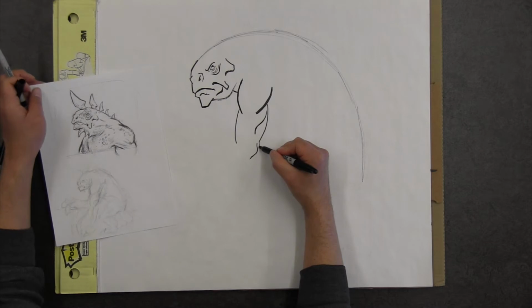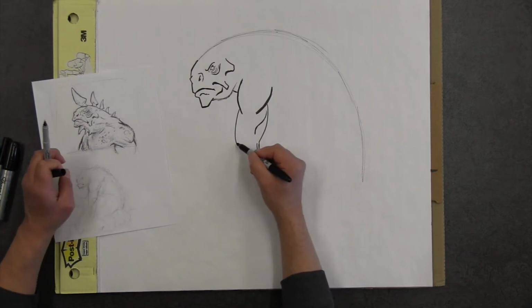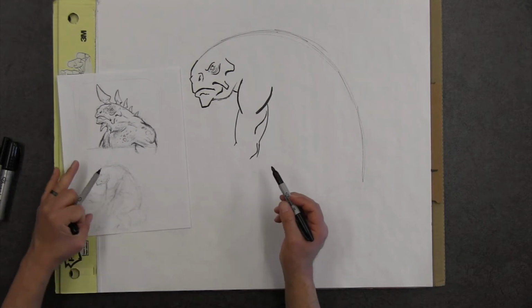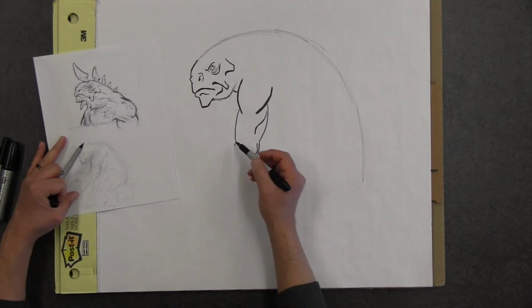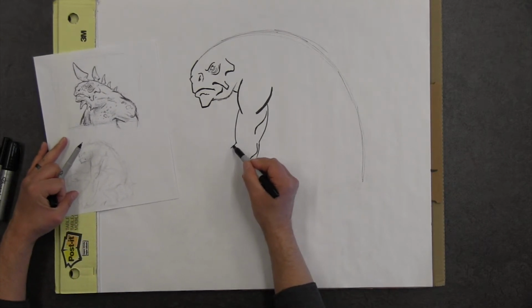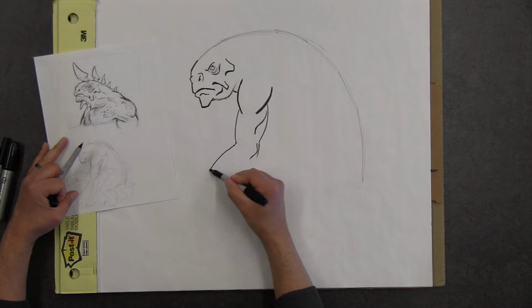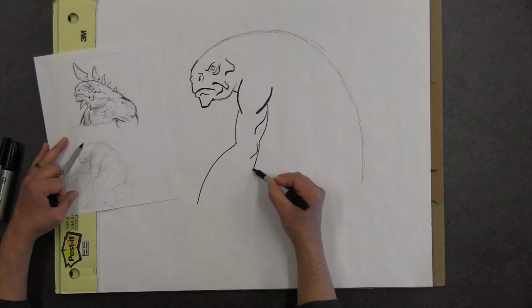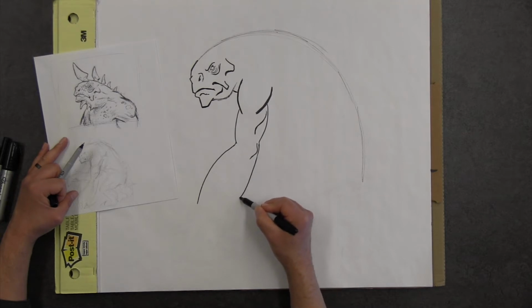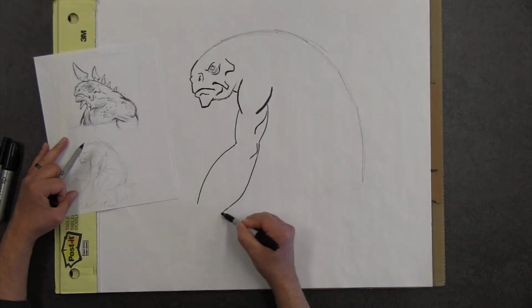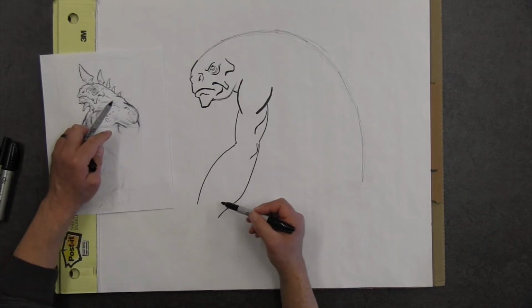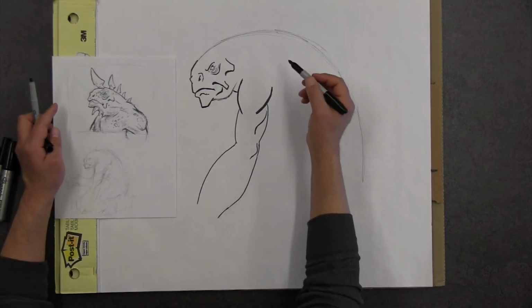right there. And I'm going to give this creature, because creatures do allow us a great latitude to exaggerate all kinds of things, I'm going to give him some really strong forearms. Like this. And we're going to bring these arms over really big. Like that. So that is going to be one of his forearms. Kind of excited about this, you guys.